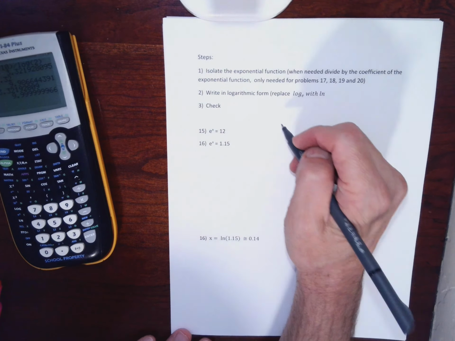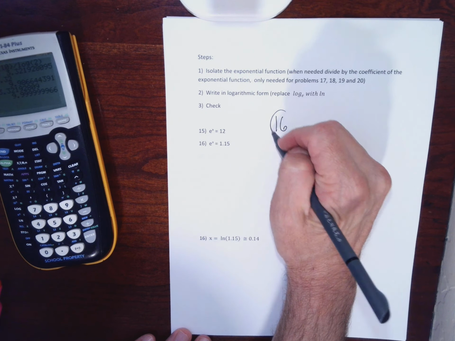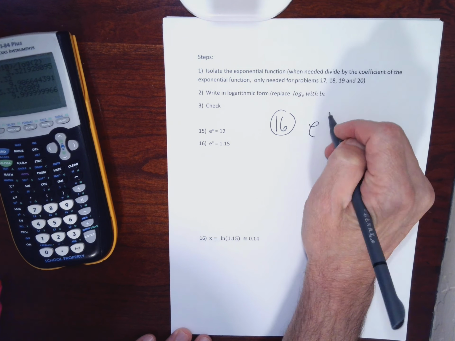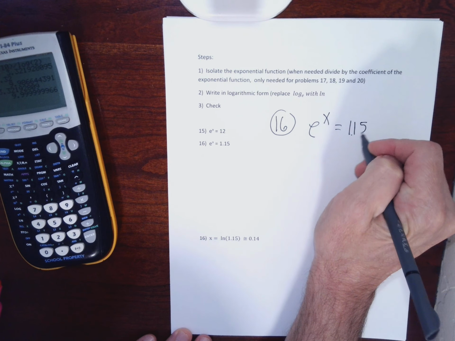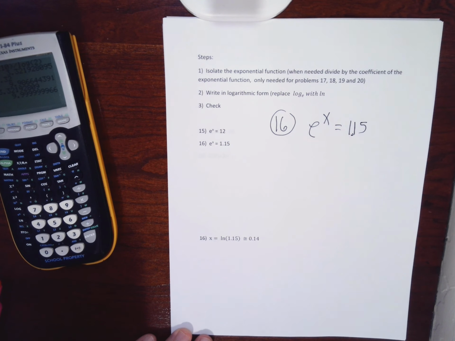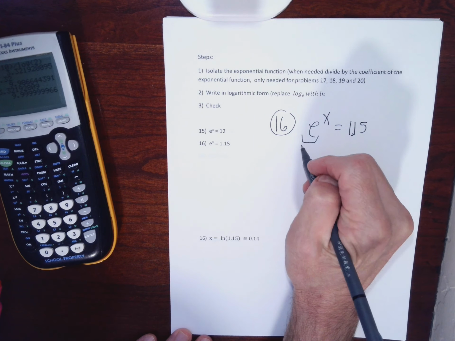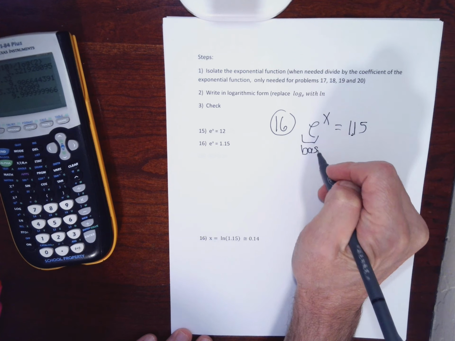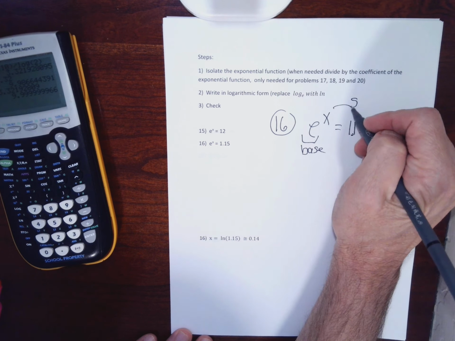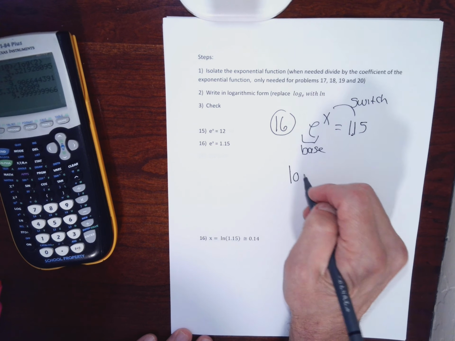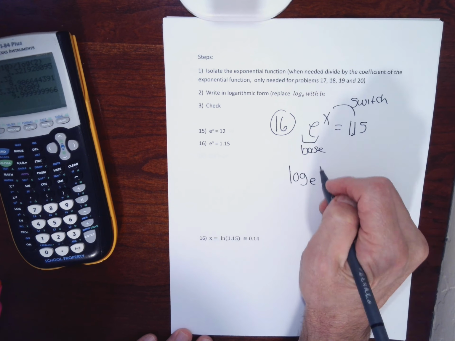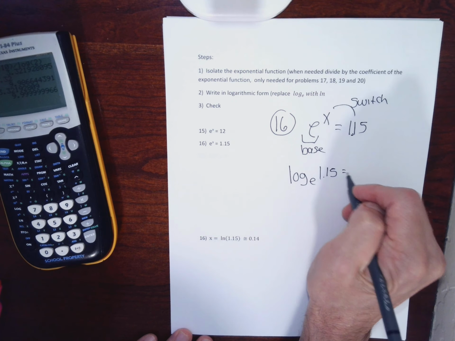So 16 says e to the x equals 1.15. All the problems between 12 and 24 I'm going to write with a log. This is going to be the base, so I'm going to introduce a logarithm, and I'm going to switch. So I'm going to get the log base e of 1.15 equals x.